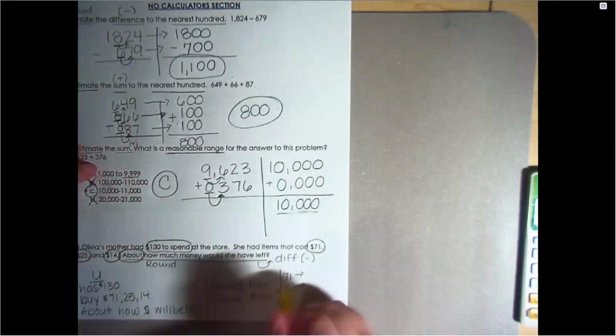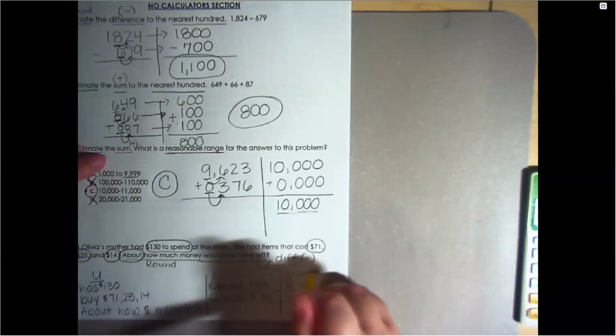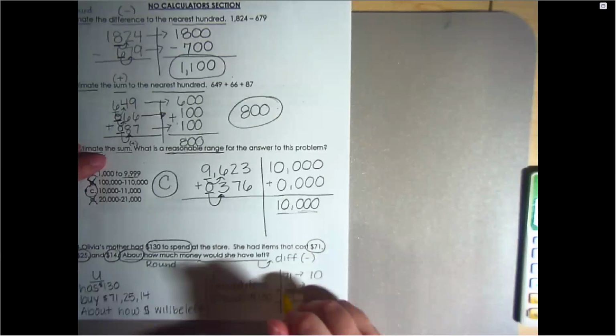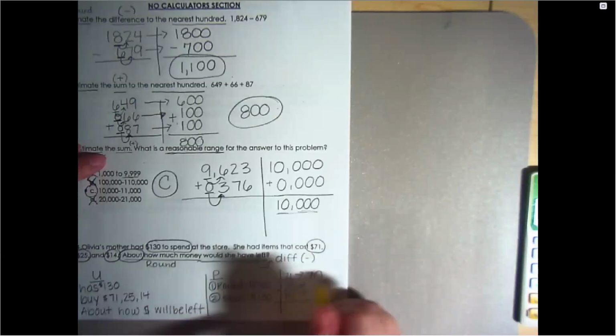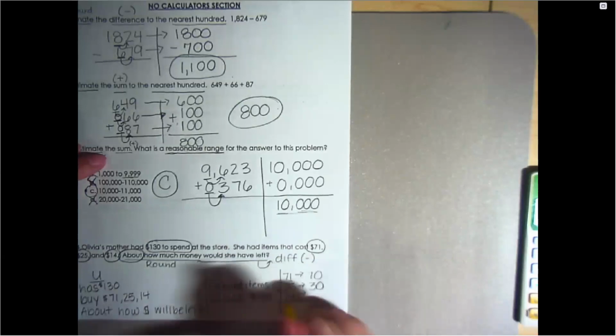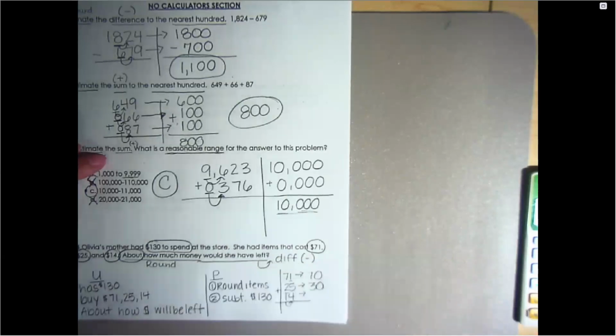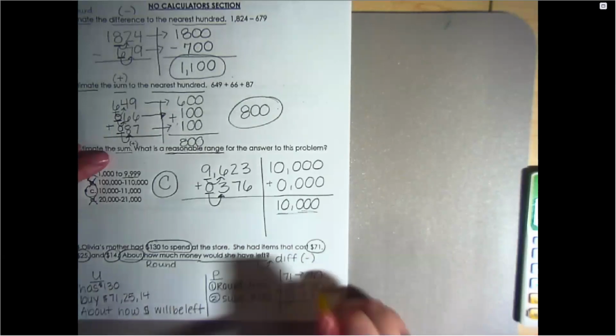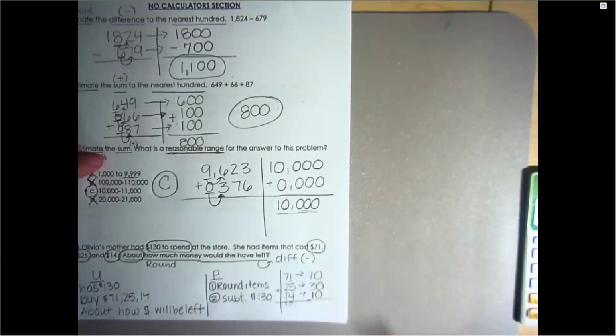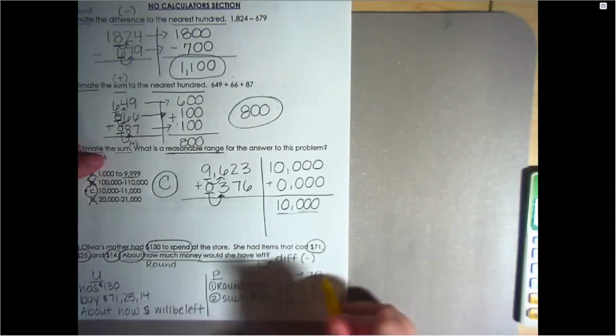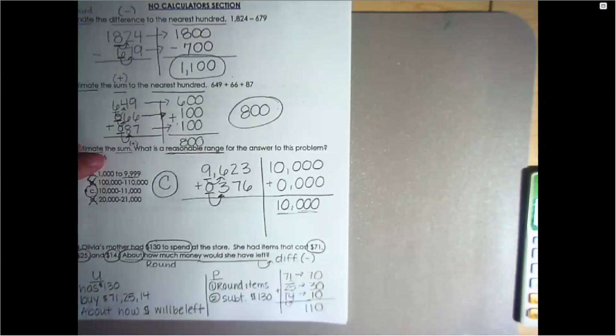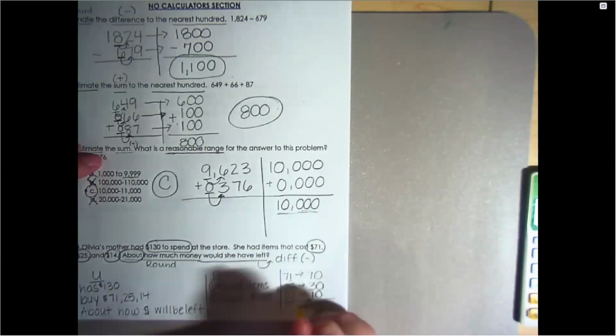The 1 tells my 7 to stay the same. 25, the 5 tells my 2 to round up, so that's going to be 30. And 14, the 4 tells my 1 to stay the same, so that's going to become 10. So altogether, Olivia's mom wants to spend 0 plus 0 plus 0 is 0, and then 7 plus 3 is 10 plus 1 is 11. So she wants to spend about $110.